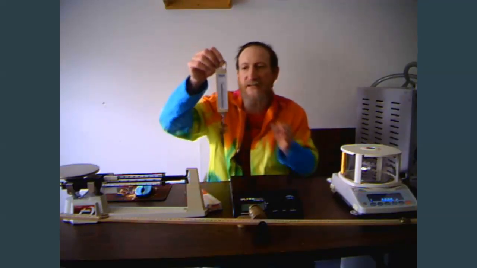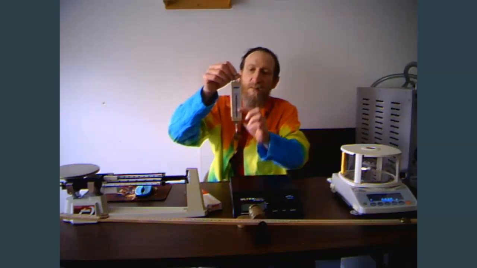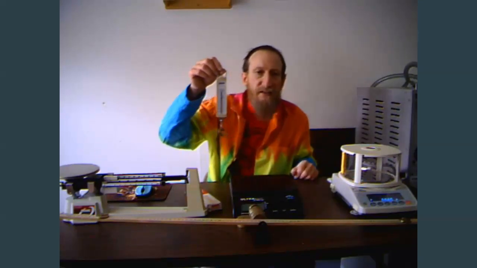If I took this exact same scale to the moon, where there's only 1/6 as much gravity, this would only read 3.33 grams, because it uses a spring inside. The spring is being pulled down and it moves the pointer here on the scale.